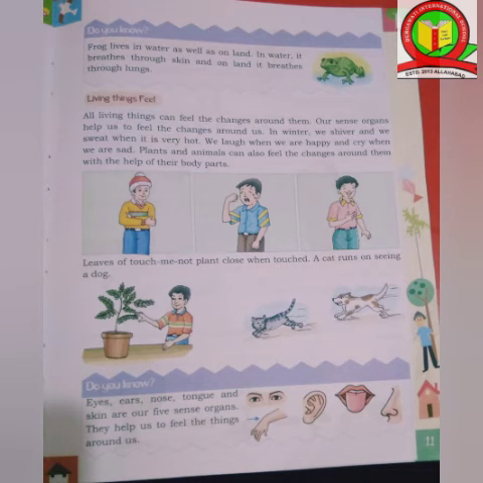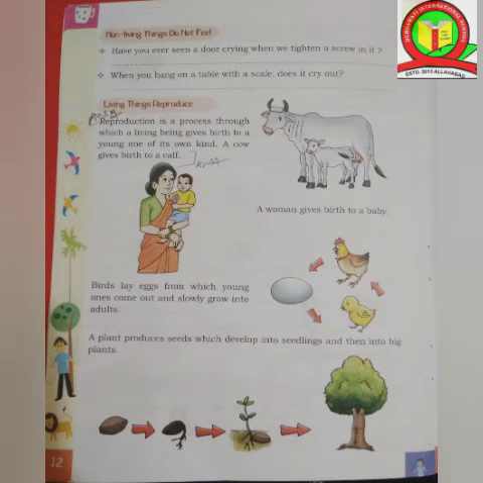Now there is another knowledge bubble for you. Do you know eyes, ears, nose, tongue and skin are our 5 sense organs. They help us to feel the things around us. Now you have a task to do. You have to spell all the sense organs of your body.